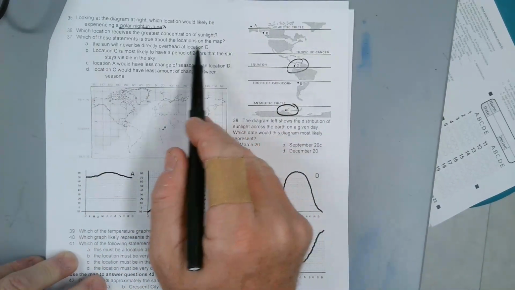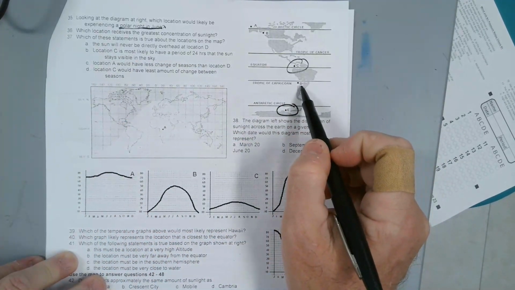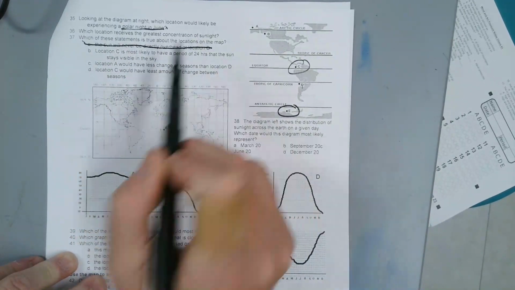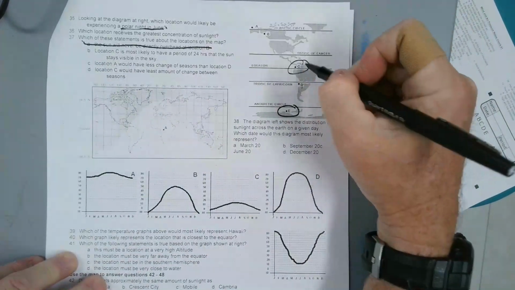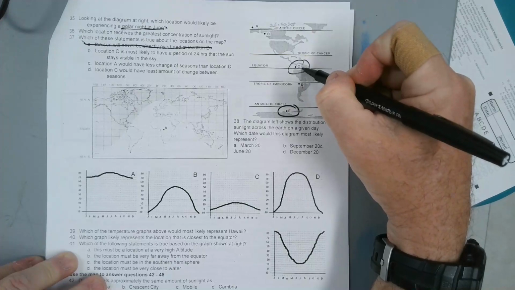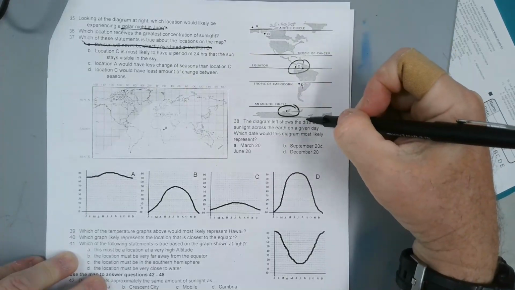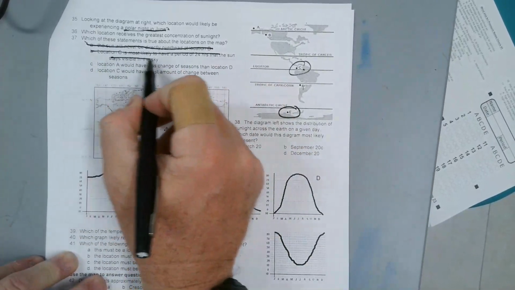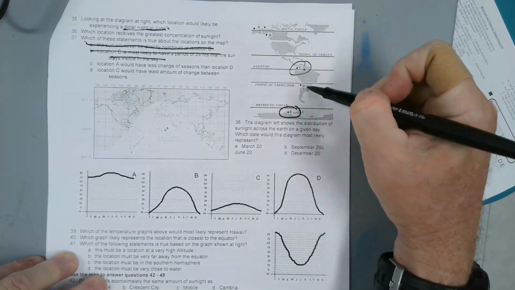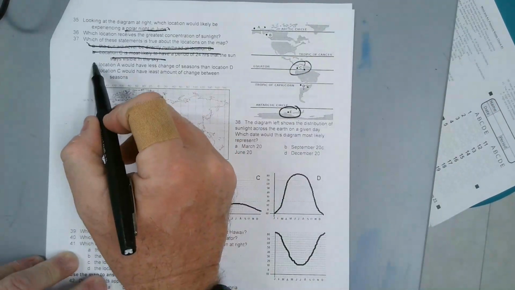Which of these statements is true about the locations? The sun will never be directly overhead at D. Well, that is true because D is not in the tropics. It's outside of the tropics. It'll be close, but it'll never be overhead. C is most likely to have a period of 24 hours that the sun stays visible in the sky. That's polar day. It can't be correct. You only get polar day and polar night, those 24 hours of day or night, when you're above the Arctic Circle or Antarctic Circle. A would have less change of seasons than D. No, because it's far away from the equator. D is closer to the equator.